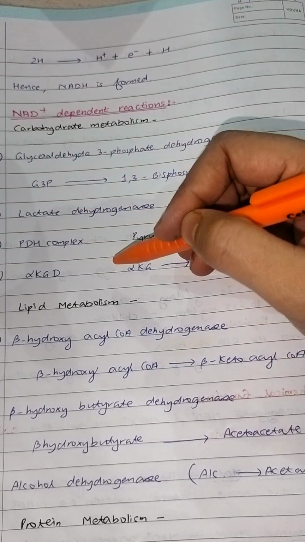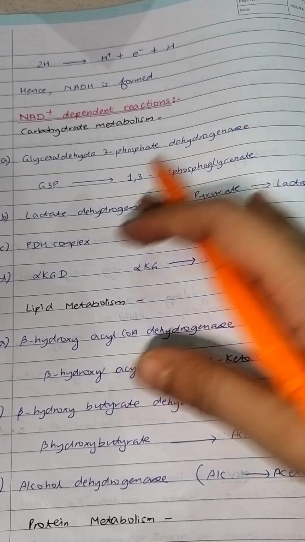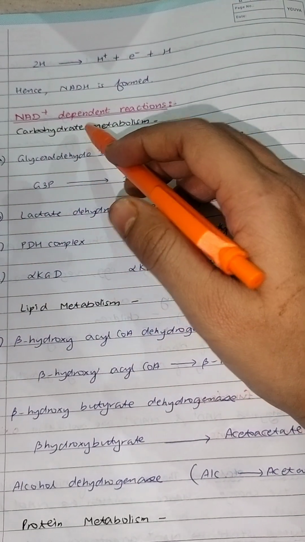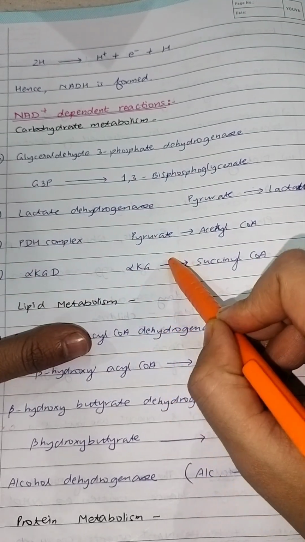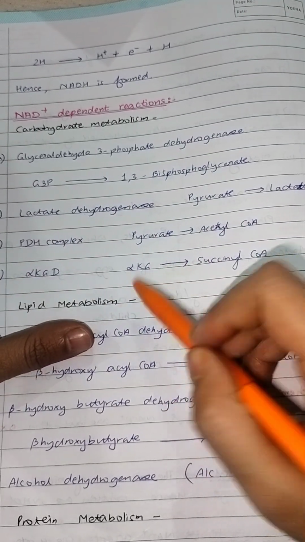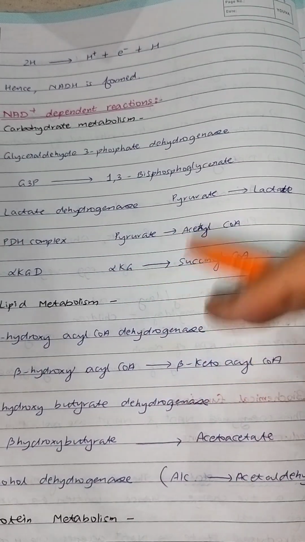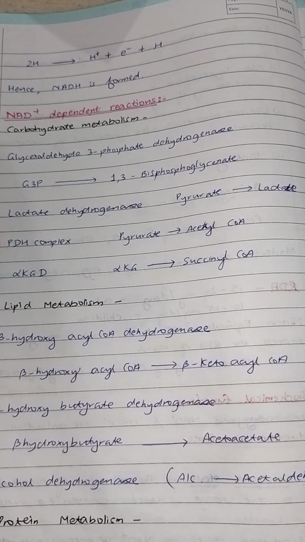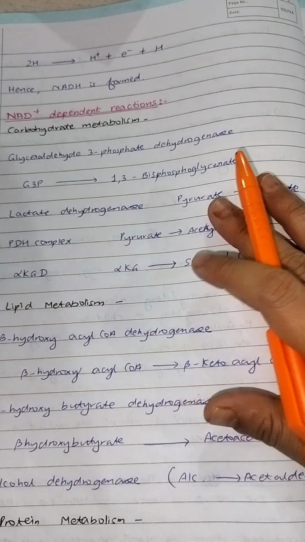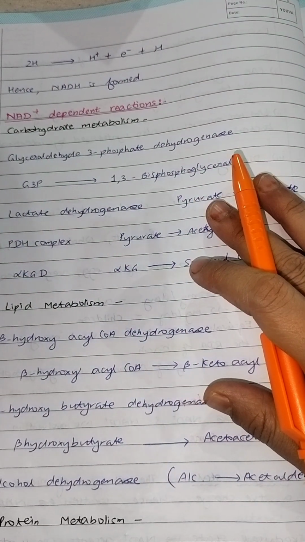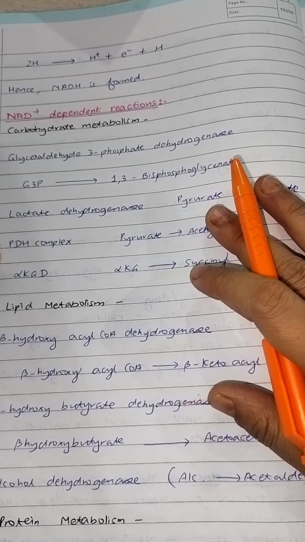You can remember one or two enzymes in each metabolism part, but the TCA cycle for a biochemistry student is a must to remember. When you go through the topics again and again, by the end of the year you will be able to recall these equations or reactions easily.